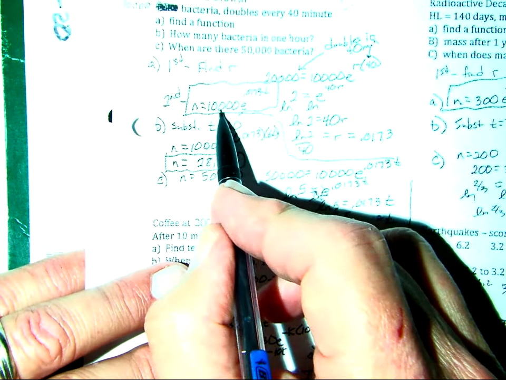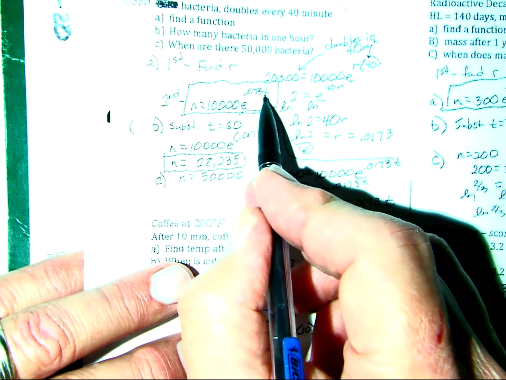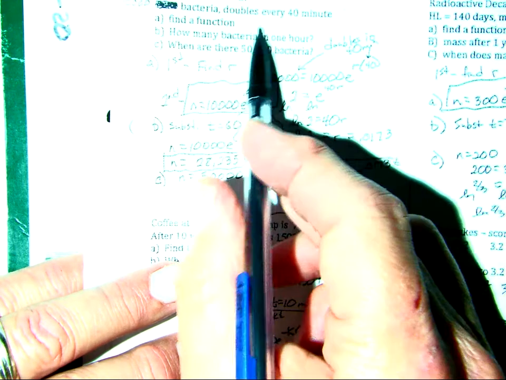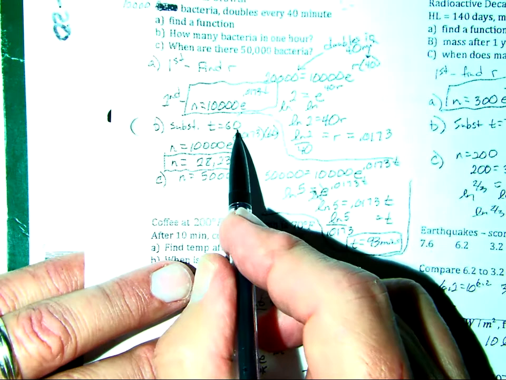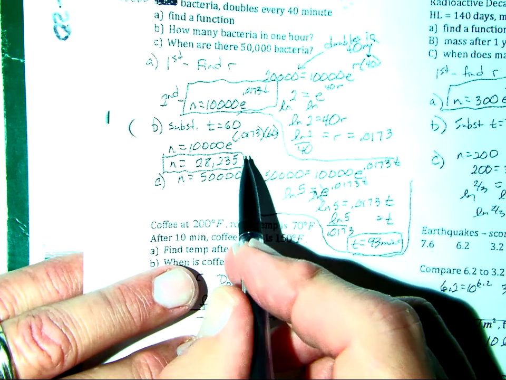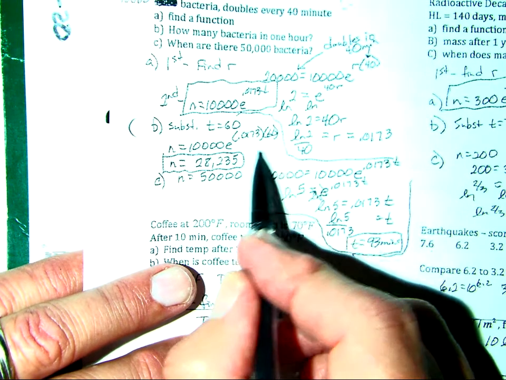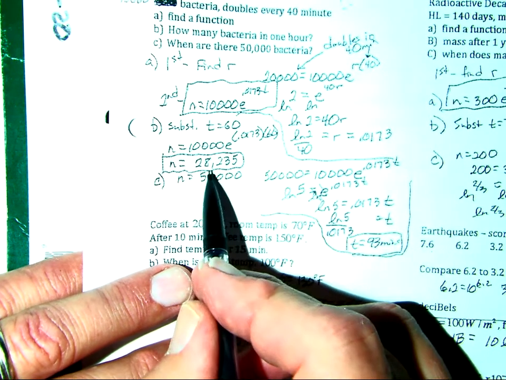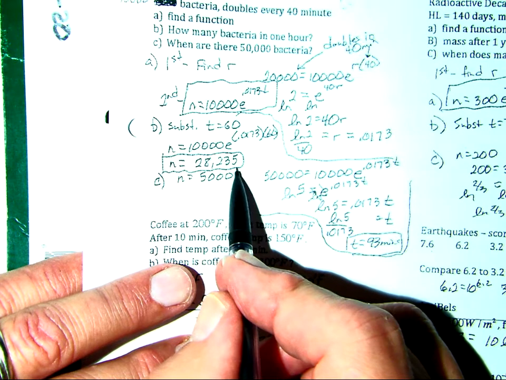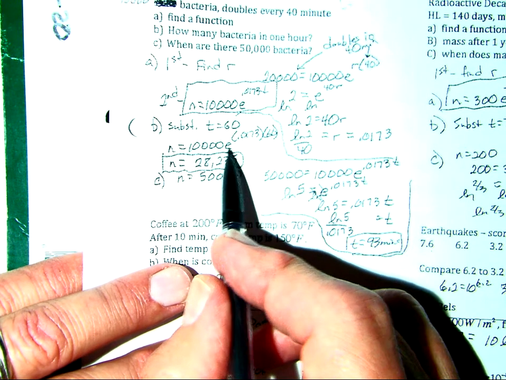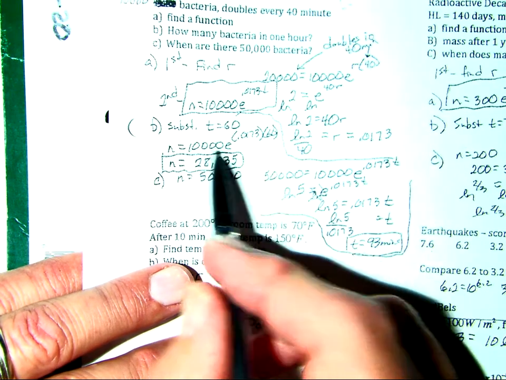We have our initial amount. We plugged our R in. T is what you're usually going to find. Now here it says how many bacteria in 1 hour. Since this was in minutes, we're going to put 60 in for the time. So there's our same equation. We just plugged 60 in here. So you're going to do this part all in your calculator. Get 28,235. Remember, for e, you hit second ln, and then do this exponent on it, and then multiply by 10,000.